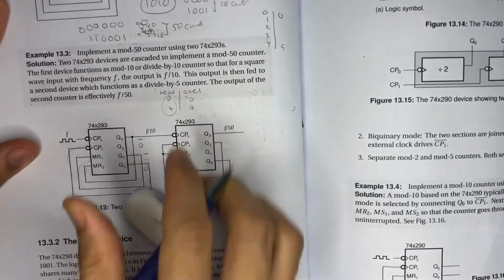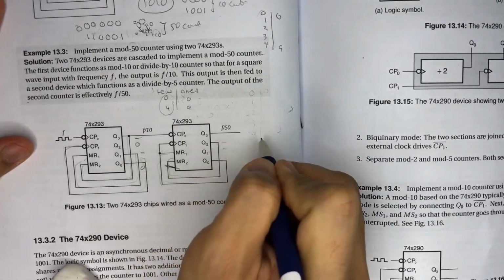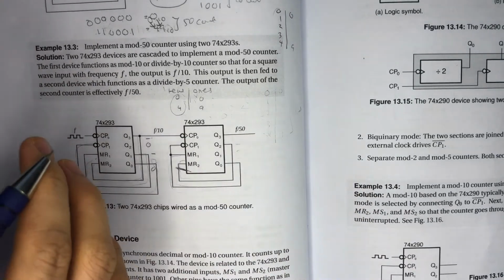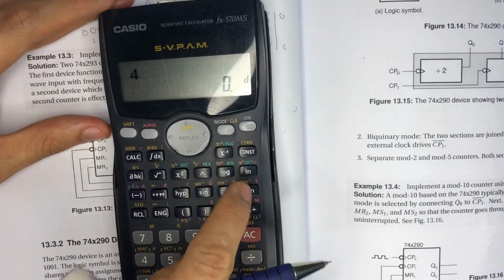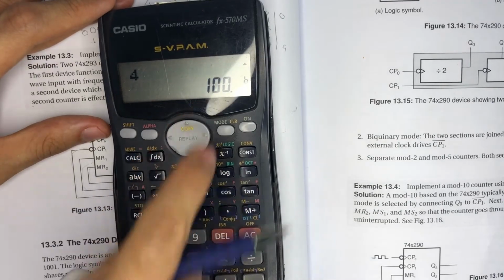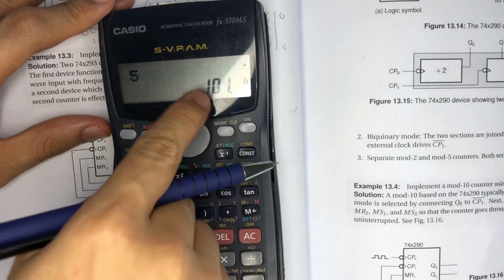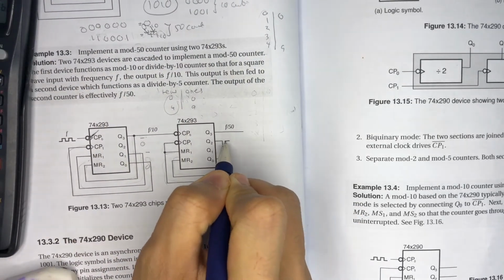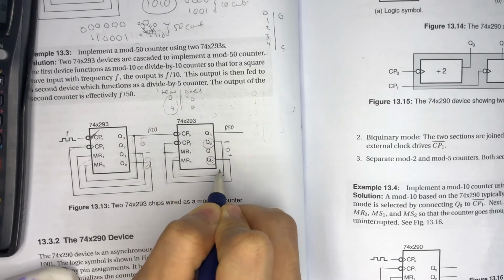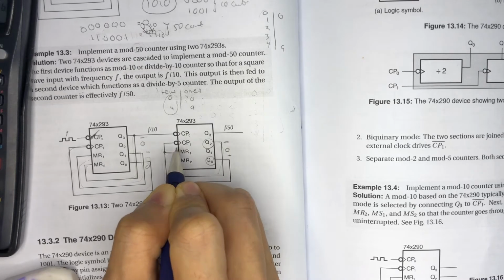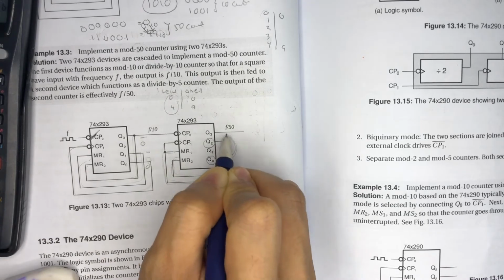So what is the digit 4? I just want to show you so that you can see clearly from the digit. What is 4 in binary? In binary it is 100. How about 5? 5 is the one that we do not allow. Okay, 5 in binary is 101. That's why here 101, this and this will be connected to the master reset. Okay, this one as well is connected to master reset, because at this one it will not be considered.